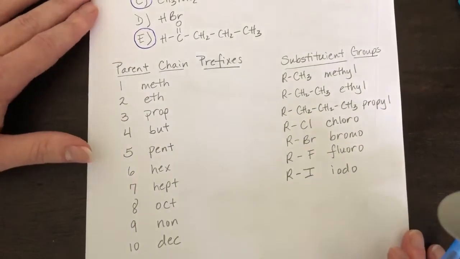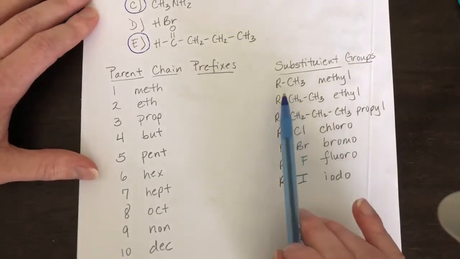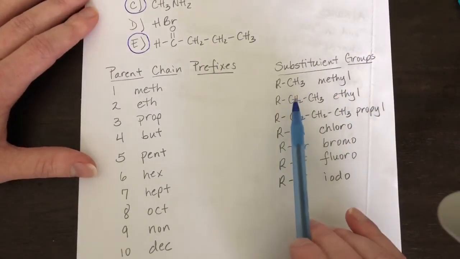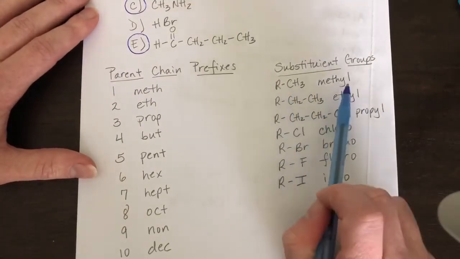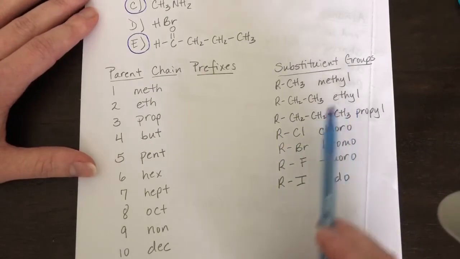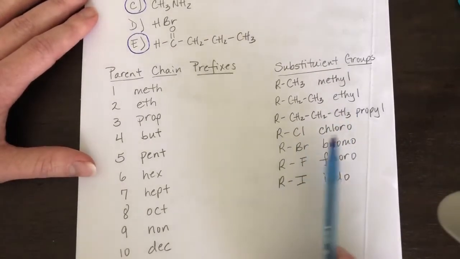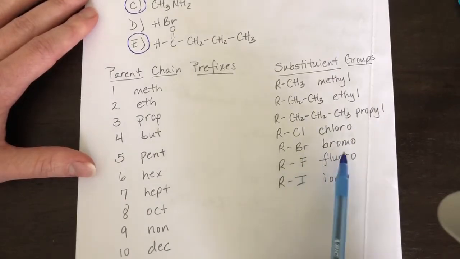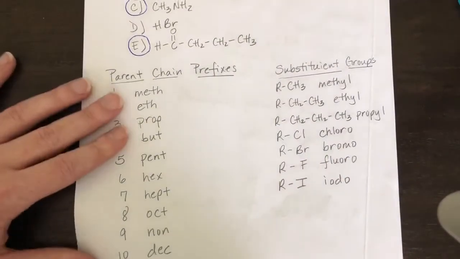Okay, and then you have substituent groups, which are coming off the main chain. So what this R means is it's branching off the main chain, and we'll take a look at that in a second. One CH3 coming off is a methyl group. CH2CH3 is an ethyl group. CH2CH2CH3 is a propyl group. A chlorine coming off is a chloro, then bromo, fluoro, and iodo. Okay, so it'll make sense as we go through the steps.